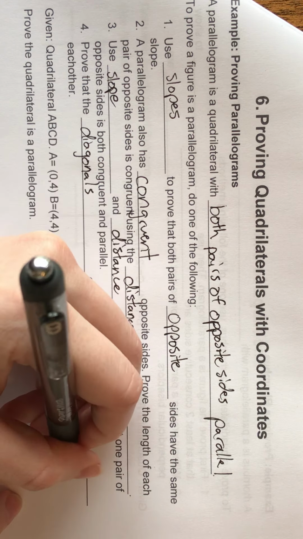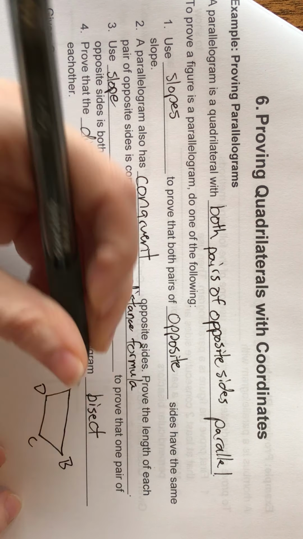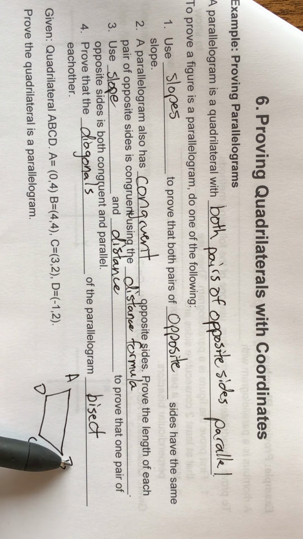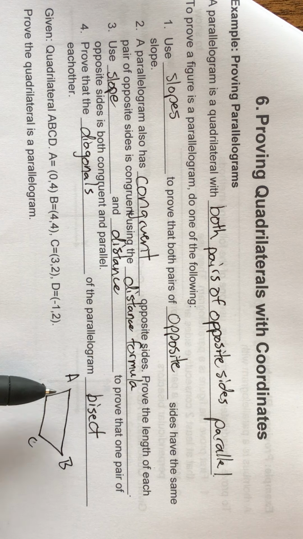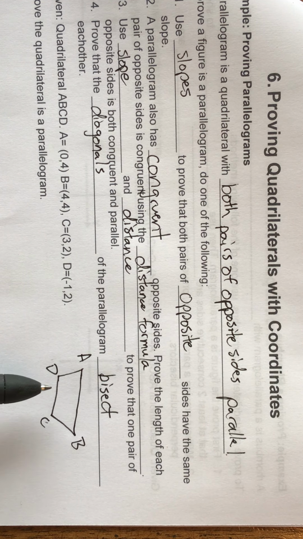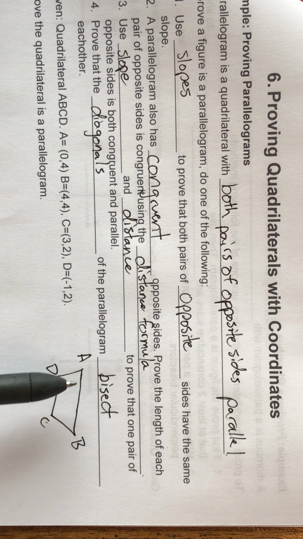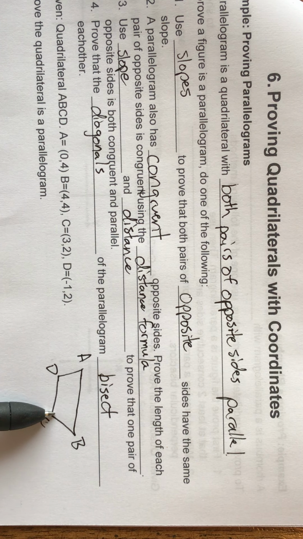So we've got A, B, C, D. If we are writing the four letters like this, that means that when we go around the figure, A is connected to B is connected to C is connected to D, and D is connected to A. So if we want to prove something about the opposite sides in a parallelogram or in a quadrilateral like this, AB and CD or DC are opposites, and AD and BC are opposites.